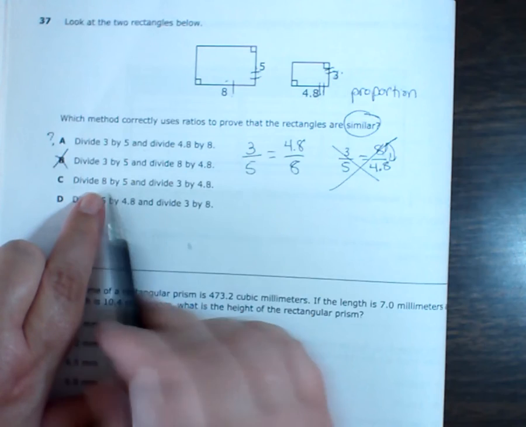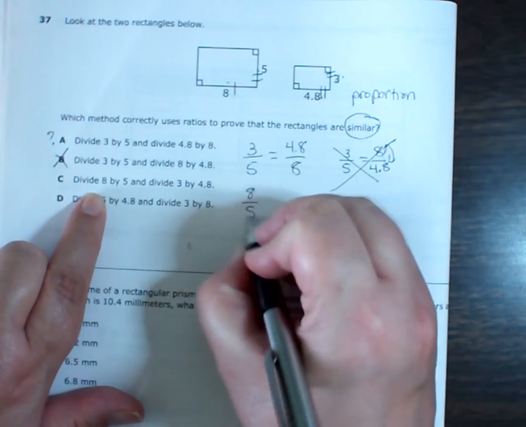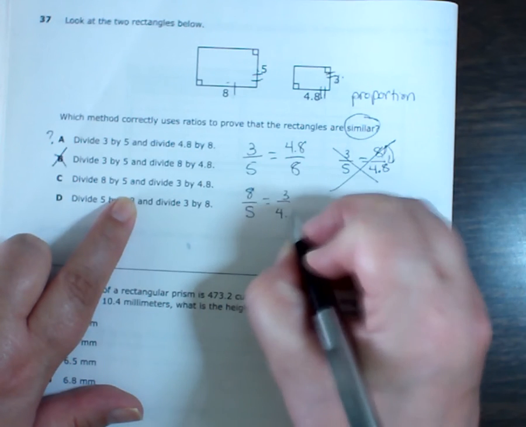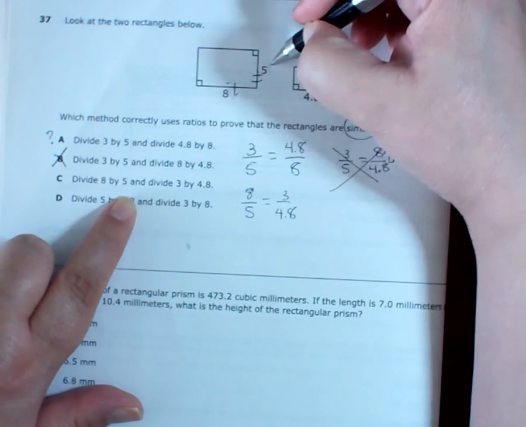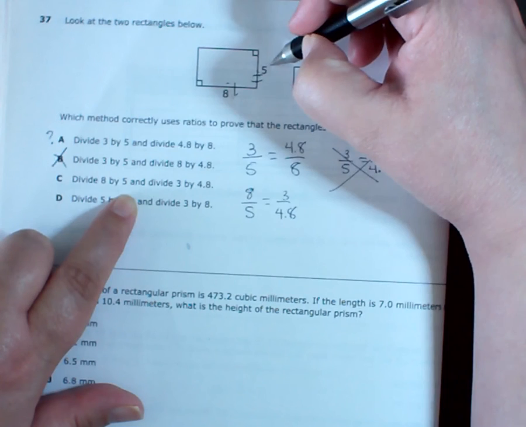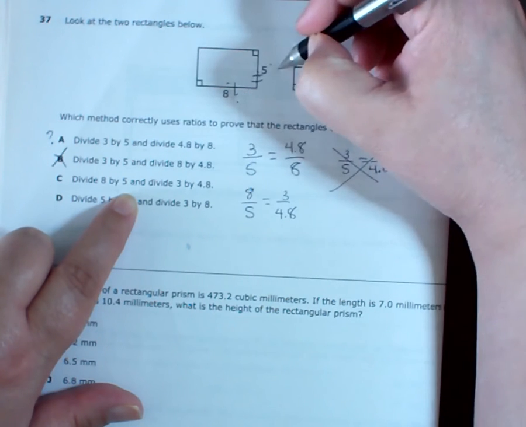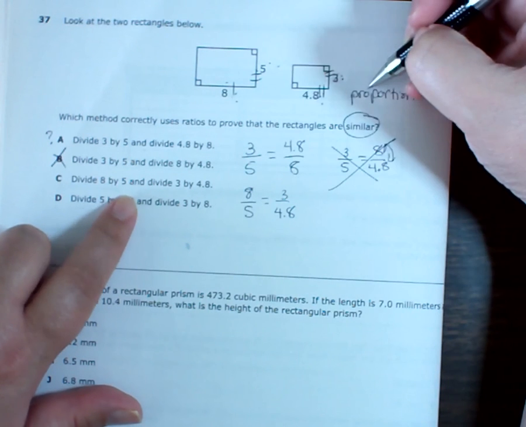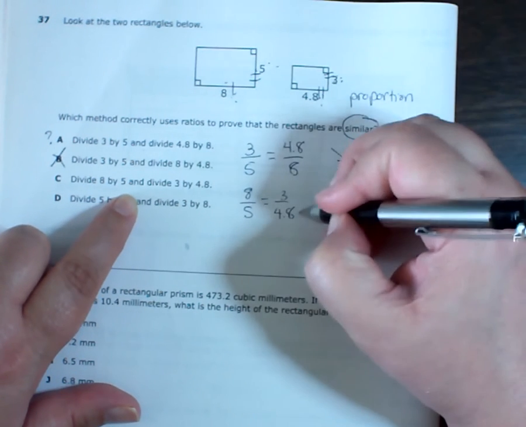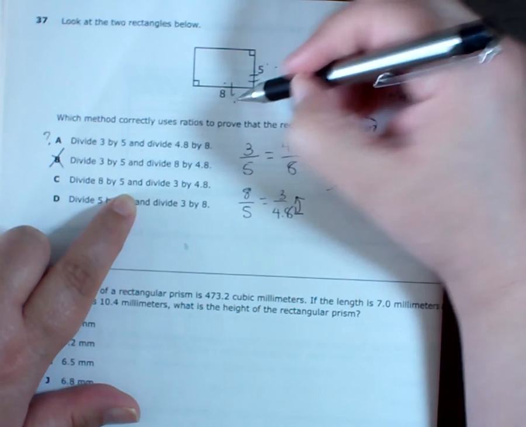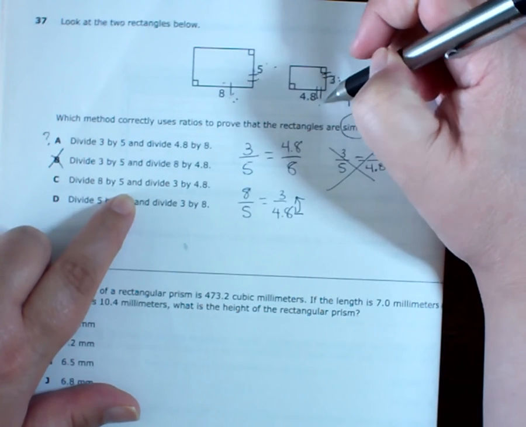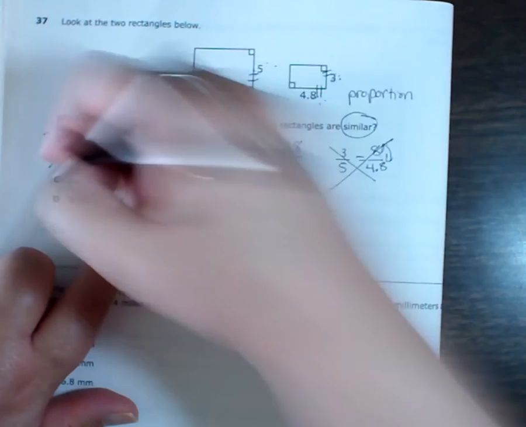C says divide 8 by 5 and divide 3 by 4.8. So that's 8 divided by 5, the long side over the short side, and then 3 by 4.8. Again, guys, this is wrong because we would need these two to be flipped. Because we started on the long side here, we have to start on the long side here. They don't correspond. So C is wrong.